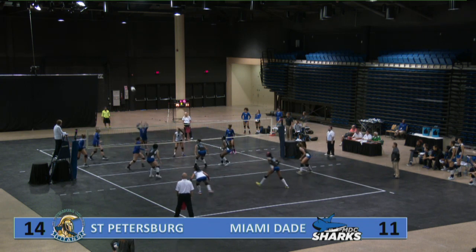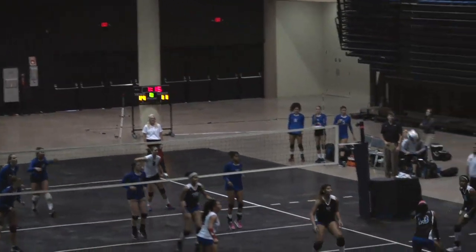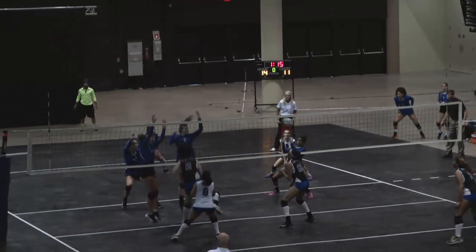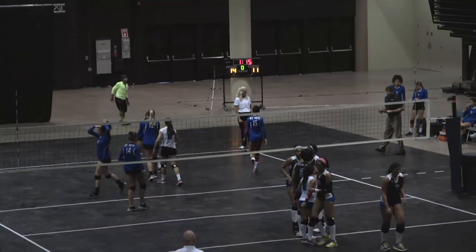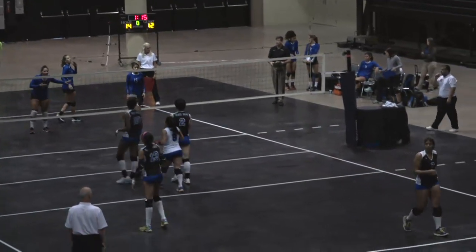Good serve by Velasquez. Vieira dinks it over, hits the net, confuses number 12, Constanzo. And that's another point for Miami-Dade. 14-12.